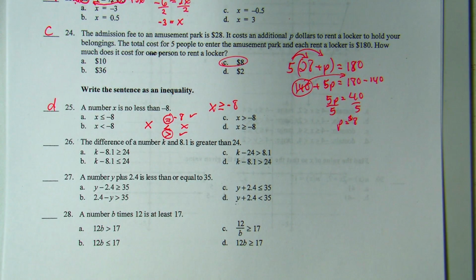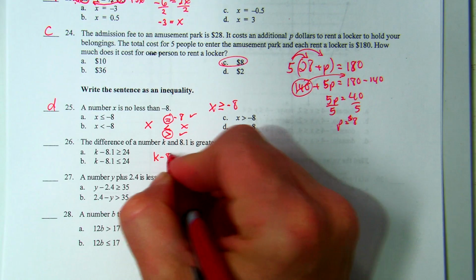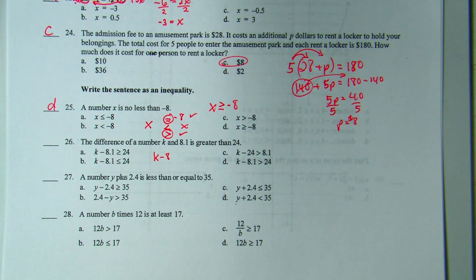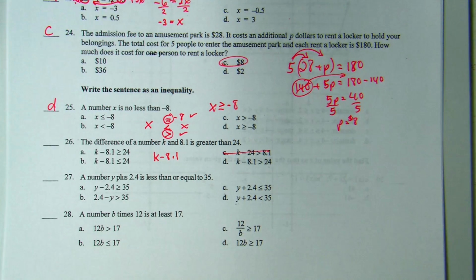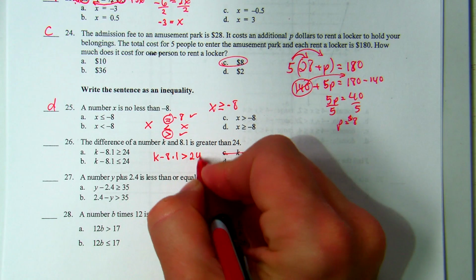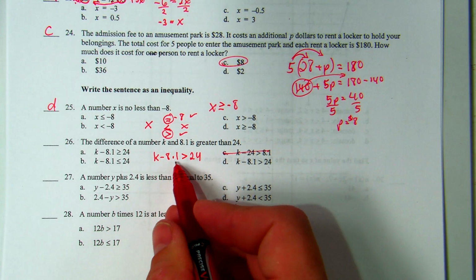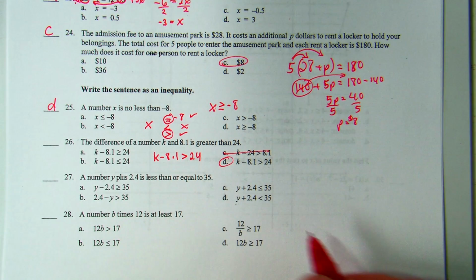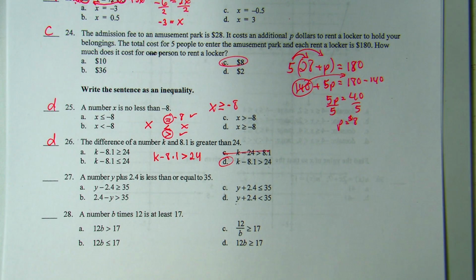All right, number 26. Number 26 says a difference of a number K and 8. That means we're going to take K and 8, we're going to subtract them. Well, we can get rid of that one because that's not the one, right? 8.1, sorry. Then it says it's greater than 24. Equal to? No. Just greater than. So which one is K minus 8.1 greater than 24? And that should be D on 26.